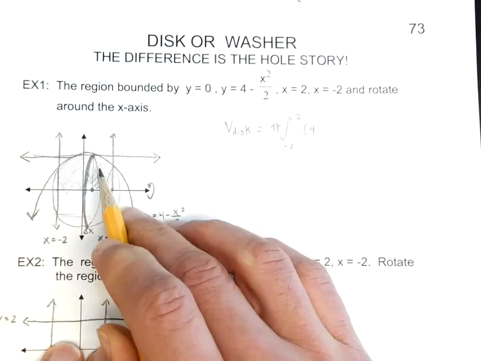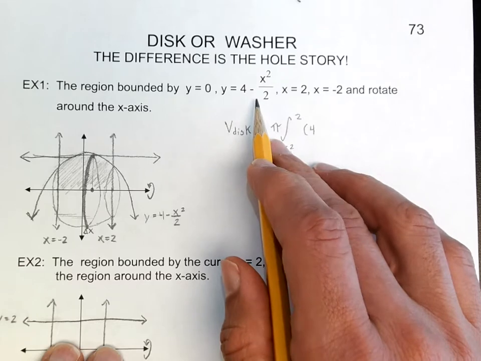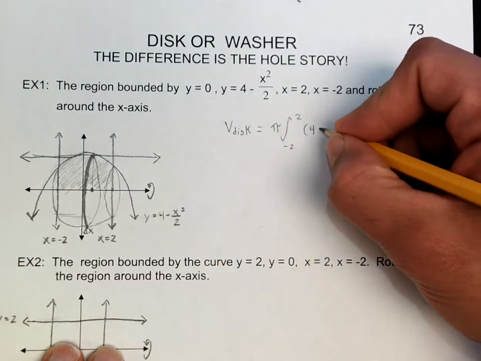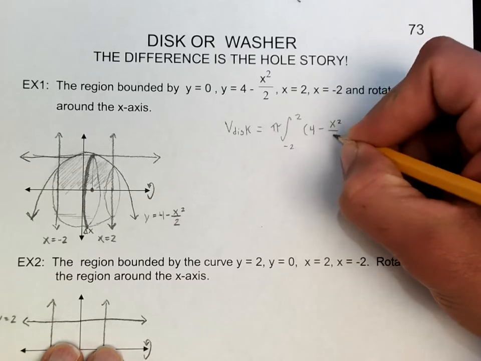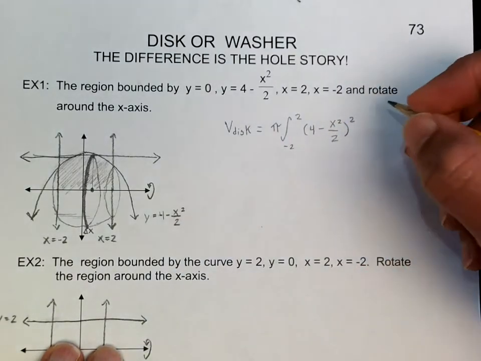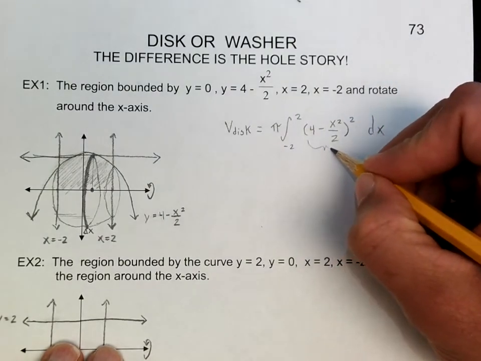The top of this line is indicated by this function right here. You can find the heights at different points using this. So the radius would be this, squared, dx.